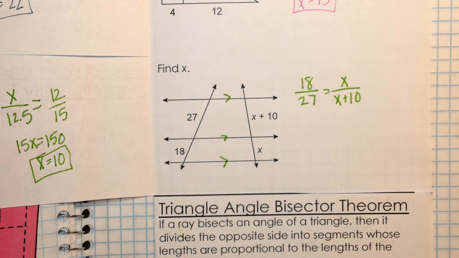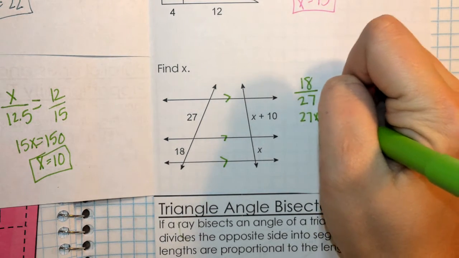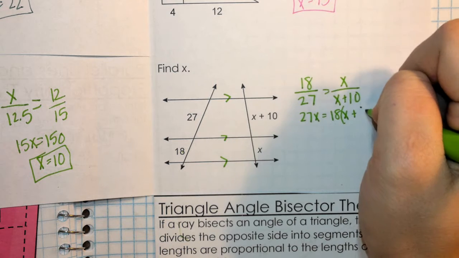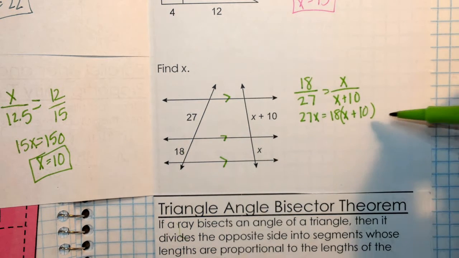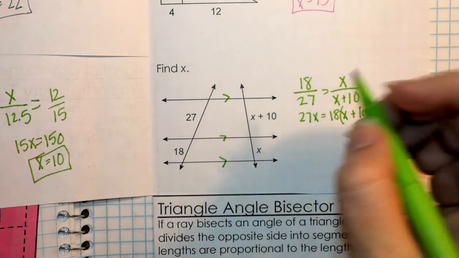Now, cross multiply. Forgot my parentheses. Got a little too excited. I know that some of us can go ahead and distribute that 18, but I really like to see this step just so we make sure that we're not missing any steps here.